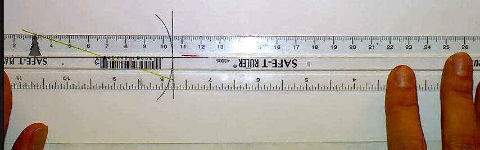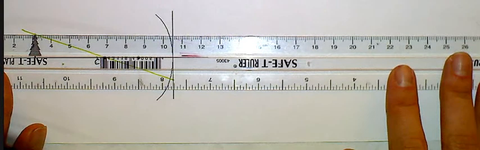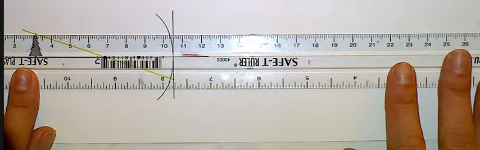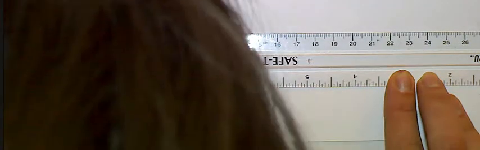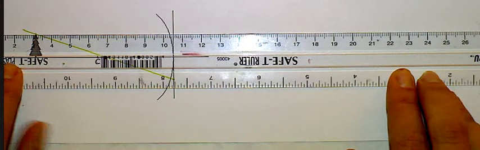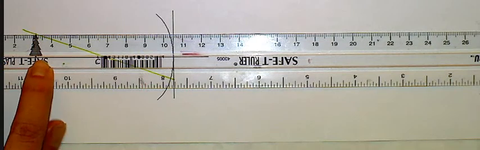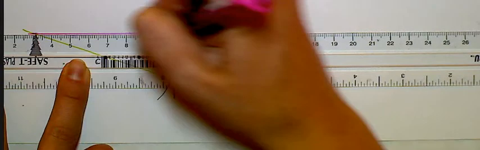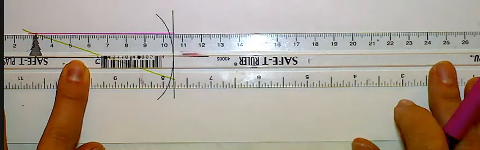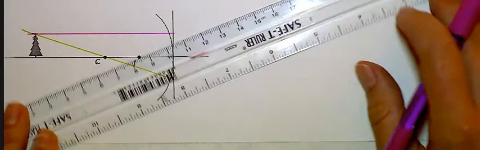Second one, pink one, goes parallel. I'm using my clear ruler to help me make sure that this is actually parallel here. Looks pretty good. Come all the way to this line, and then it's going to reflect through the focal point.